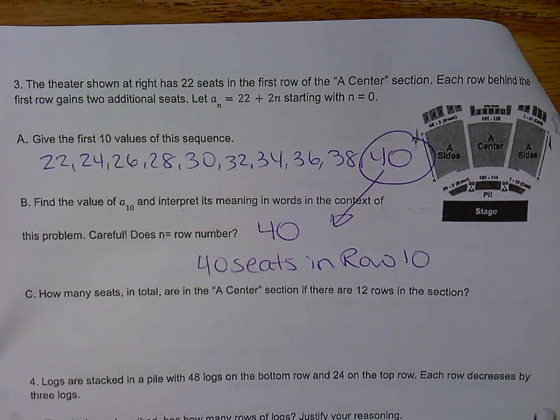Because from 1 to 100, there would be 50 pairs. And then where's the number 101 coming from? Well, 1 plus 100 adds up to 101. What's 2 plus 99? That adds up to 101. What's 3 plus 98? That adds up to 101. So 50 times 101 is how much?